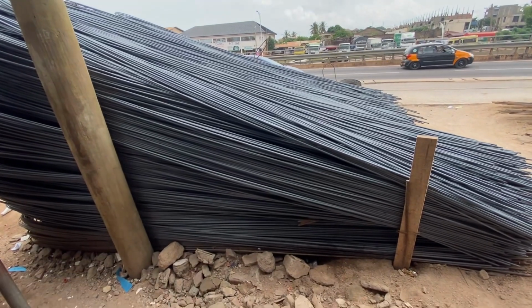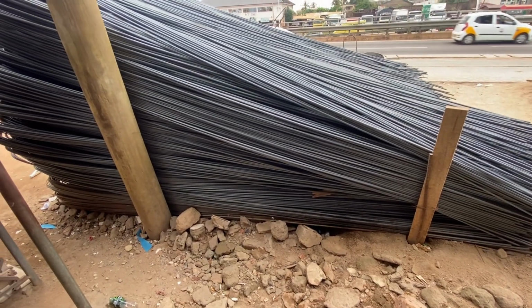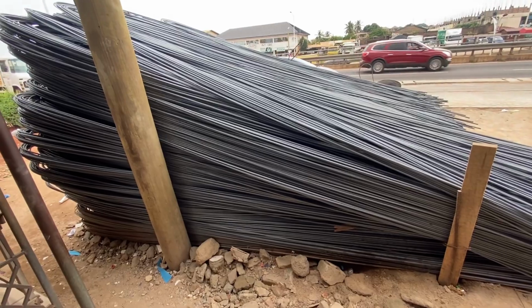Unfortunately, they didn't want their face to come into the video, so they wrote it down for me, and they said they were okay with me filming the iron rods, and they were okay with me filming the prices. So that's the price of iron rods, typical average price that you expect. And this is from a very big vendor, well known in Ghana. So let me know which country you are watching from and the cost of iron rod per ton.